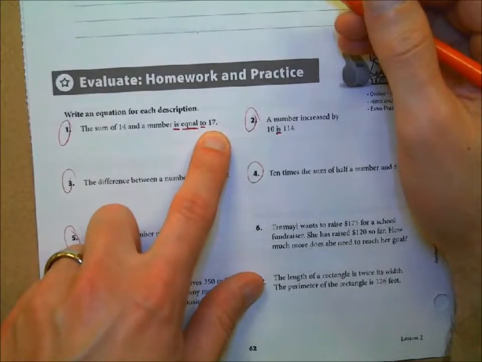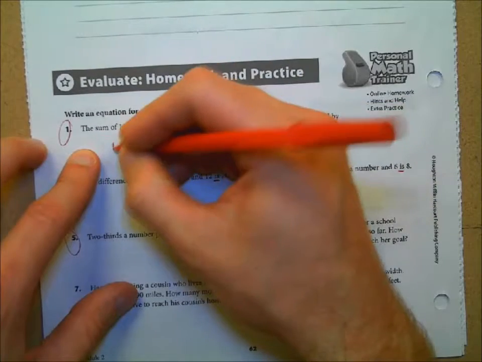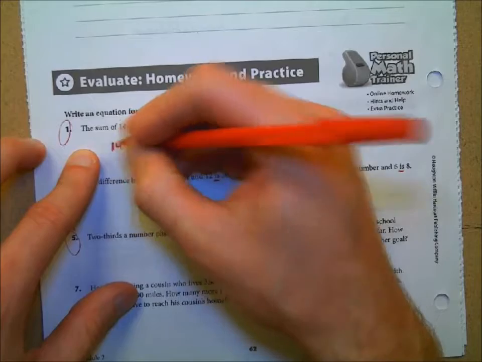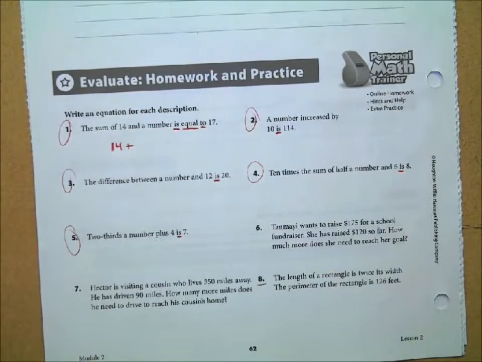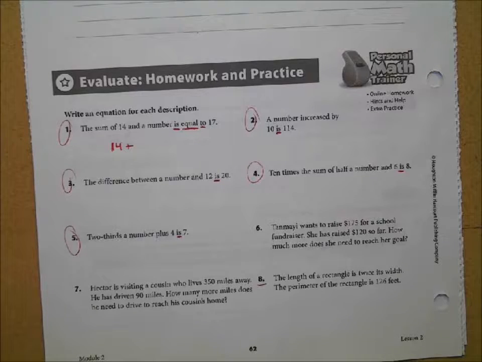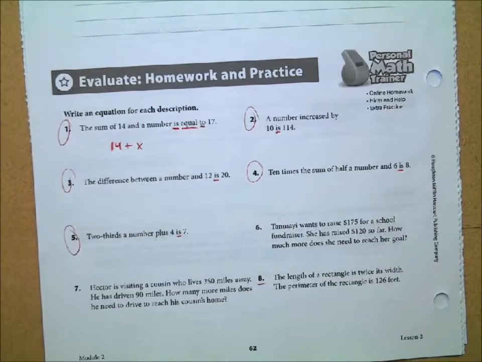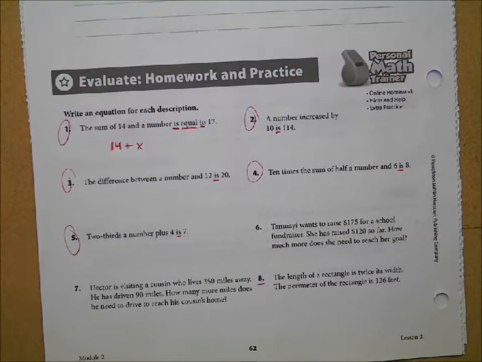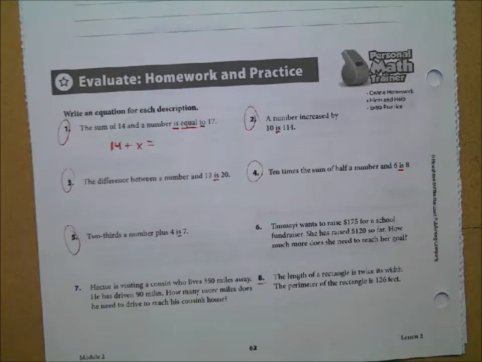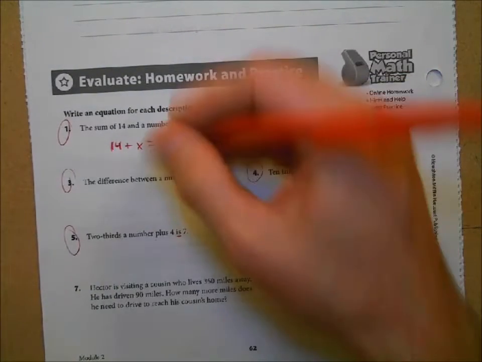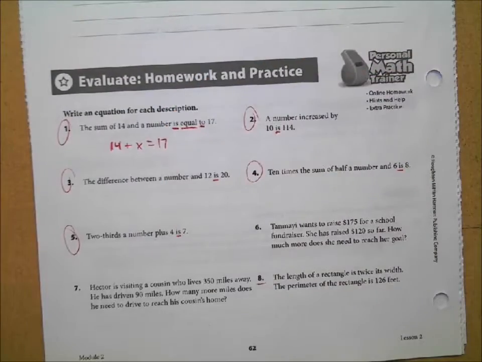So the sum, 14 plus, and how do we represent a number in algebra? A variable. So x, y, z, m, whatever you want to use. I'm going to use x since that's kind of the classic variable. Is equal to, equals 17. And there's the equation. Done.